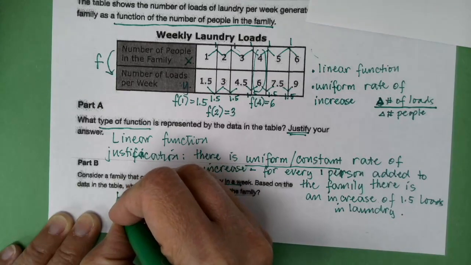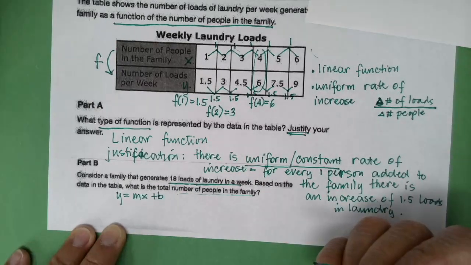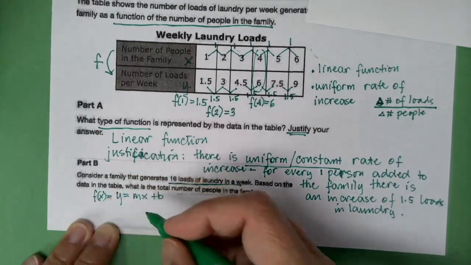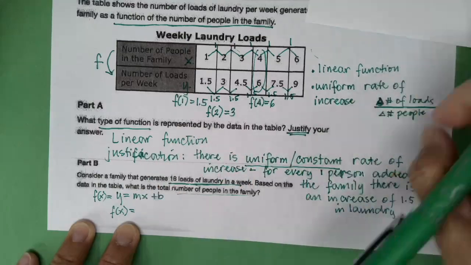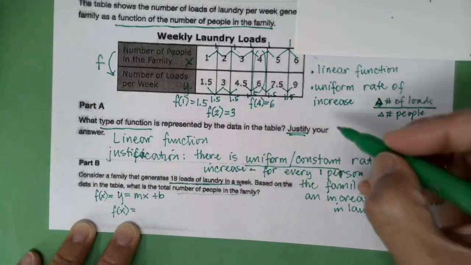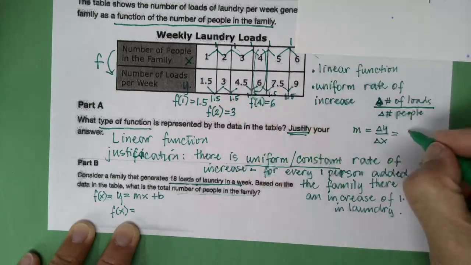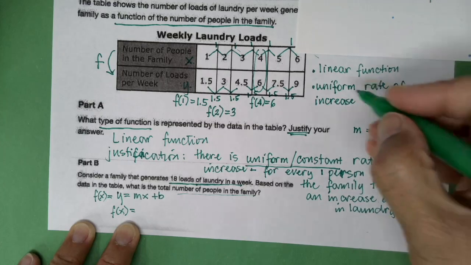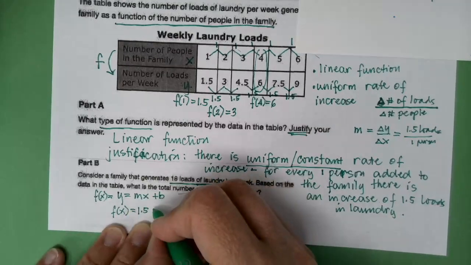We have y equals mx plus b. You might ask why I am using y; well, you can use y, basically that's our f of x. So the equation y or f of x equals, our rate here is 1.5, because rate m is equal to delta y over delta x. Delta y is 1.5 loads, divided by an increase of 1 person. Basically, it's just 1.5, so that's 1.5 loads times x plus b.